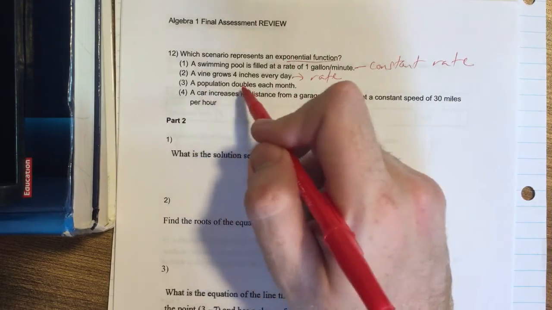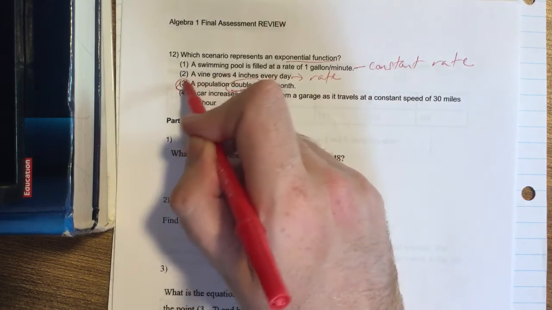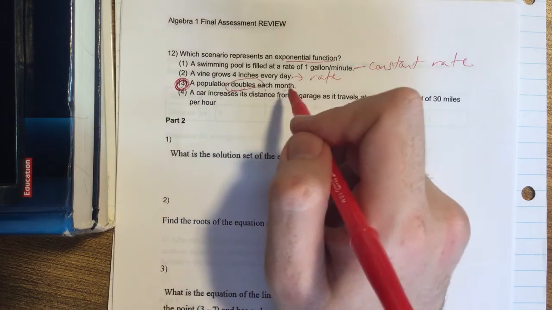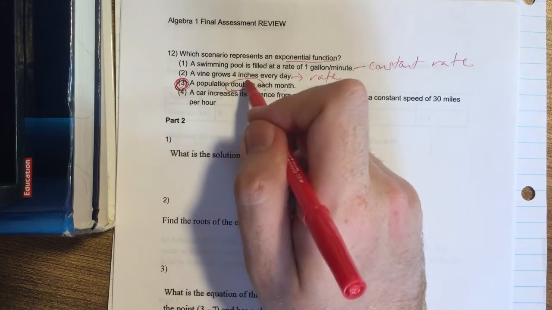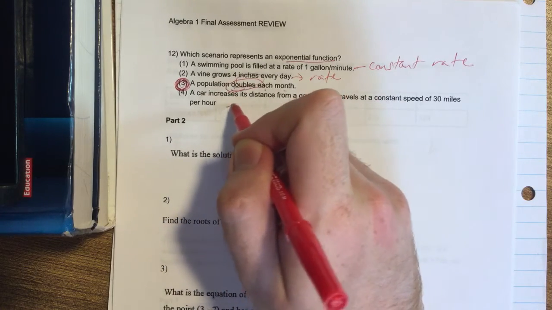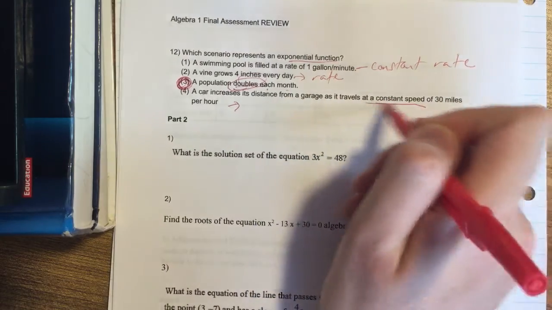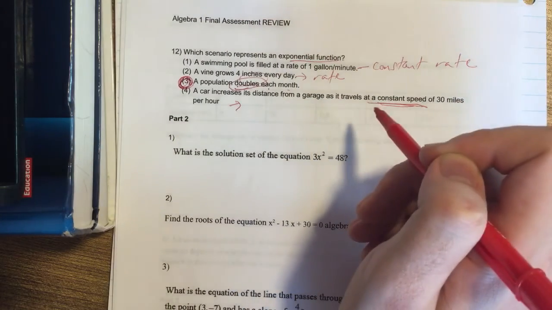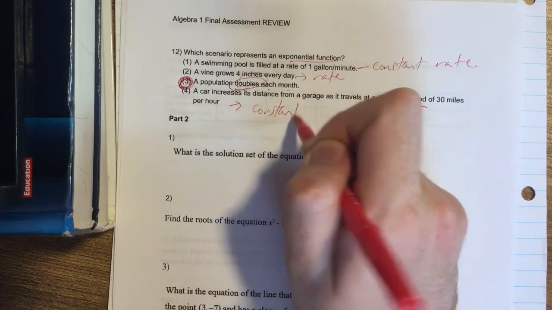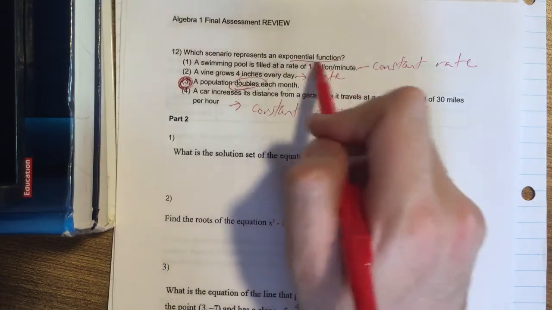A population doubles, keyword there, each month. This is the exponential case. When something's doubling or tripling or halving, or you're cutting something in thirds each time, that is a case of exponential. And the next one, a car increases its distance from the garage as it travels at a constant speed. Right there's the key phrase. It's a constant rate of 30 miles per hour. That one also has a constant rate, so those are all linear. All the other 3 choices are linear, but choice 3 is exponential.